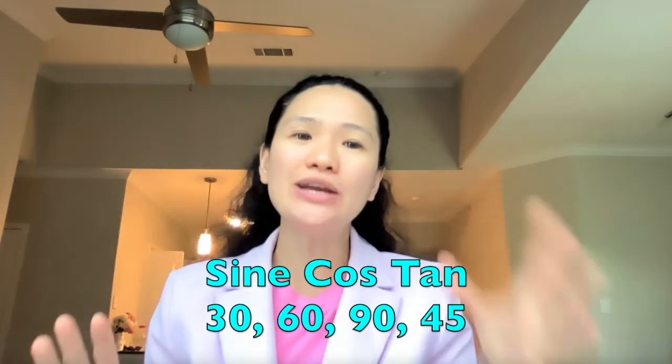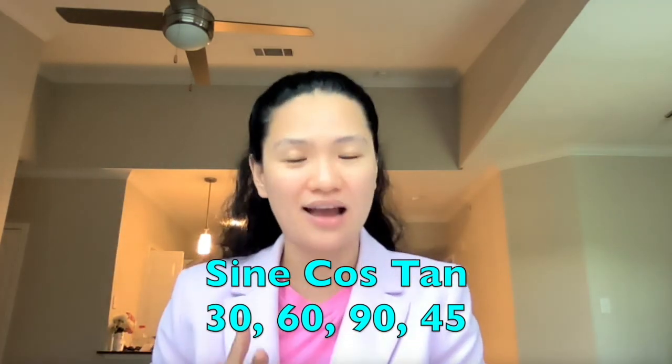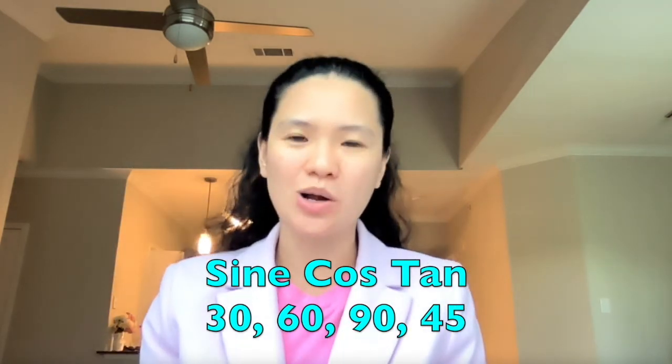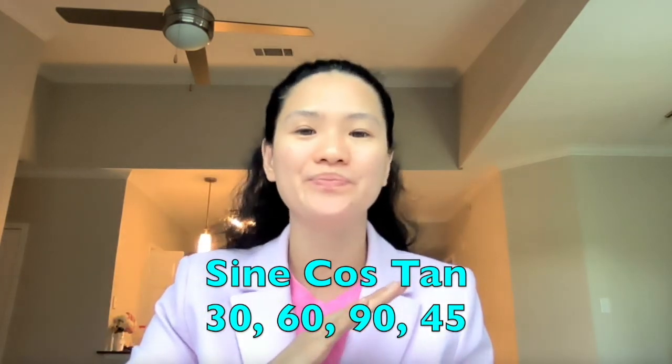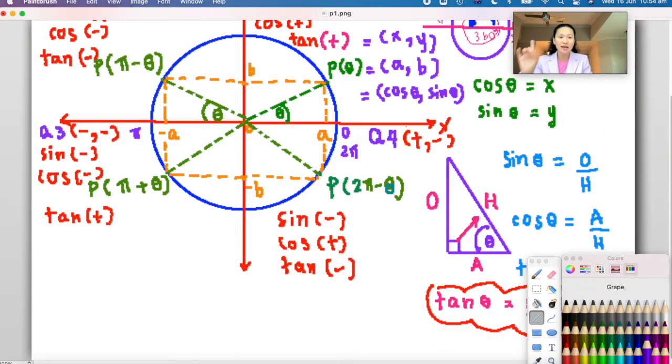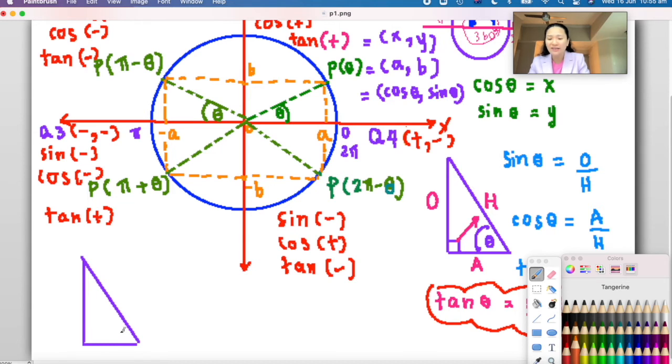Okay, the next step, I'm going to teach you more about sine, cos, tan of the angles that you need to know. There are 30, 60, 90, and 45 as well. Let's go together. This model or diagram you need to understand and remember because you're going to apply it a lot. Go with me step by step. This one is 60, and this angle is 30.